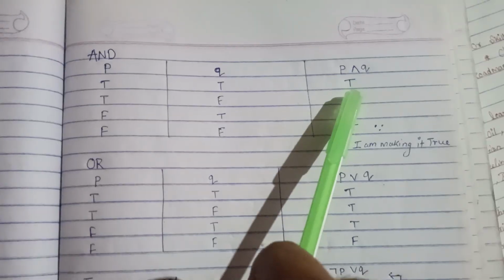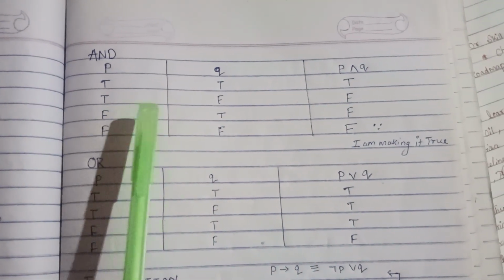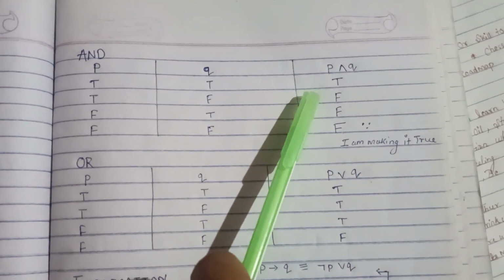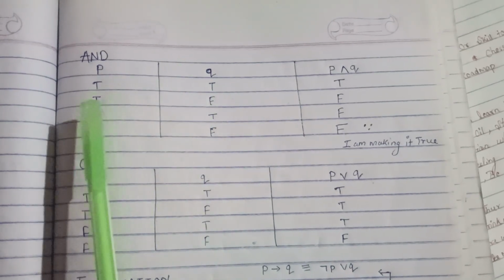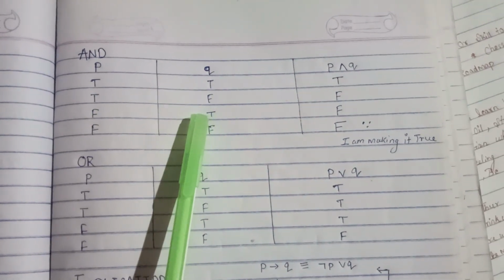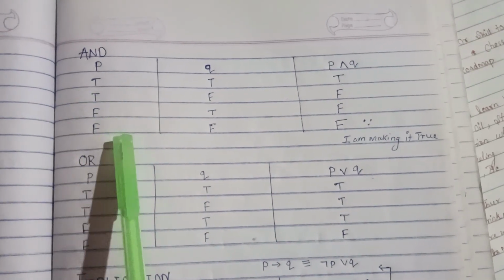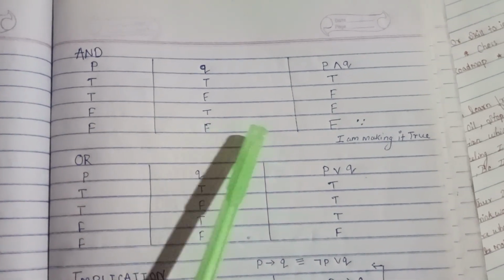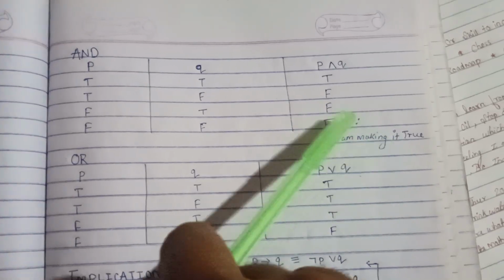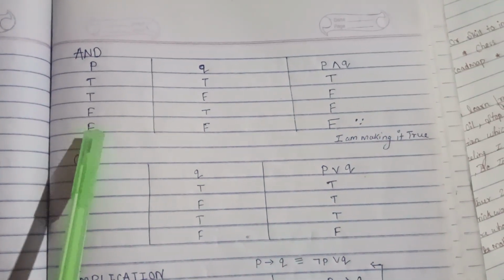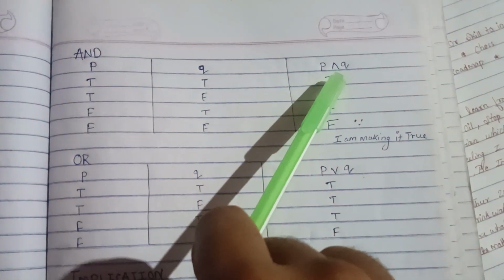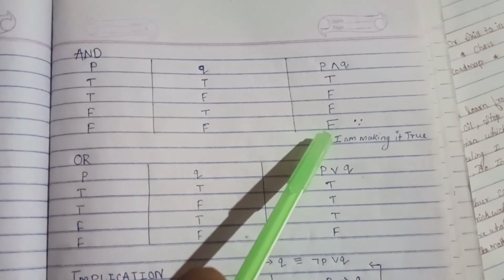True true becomes true, true false becomes false because it has a false, and false true becomes false because it has a false. False false becomes false. I was making it true because I thought for a moment that true true becomes true, so false false becomes true too.